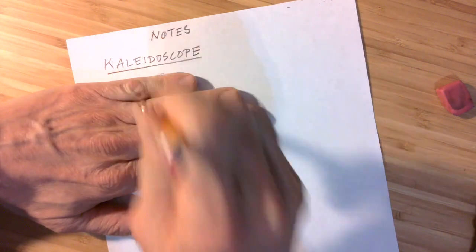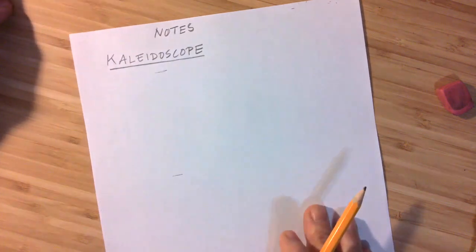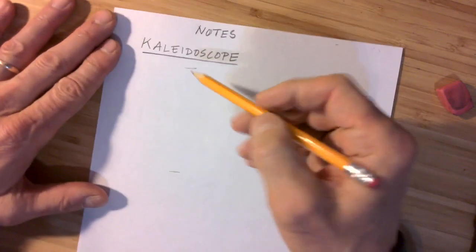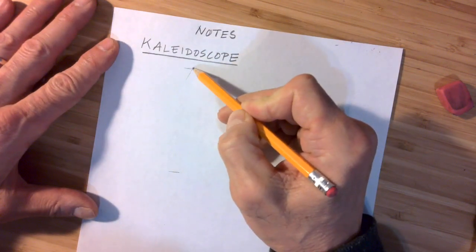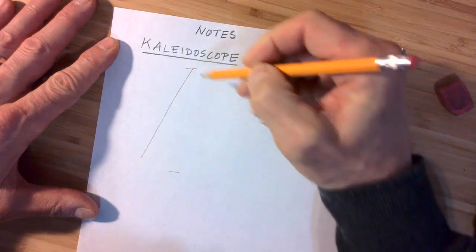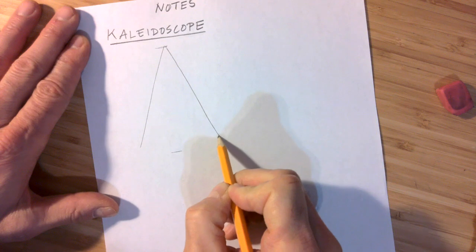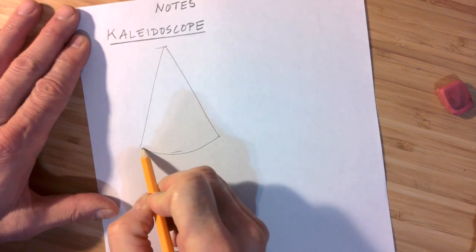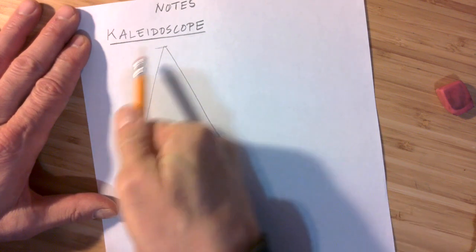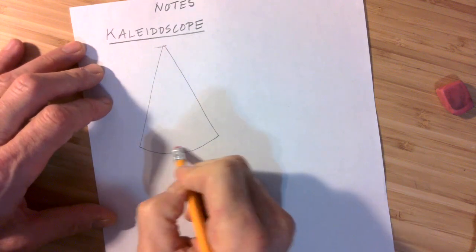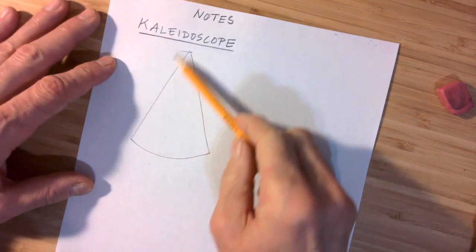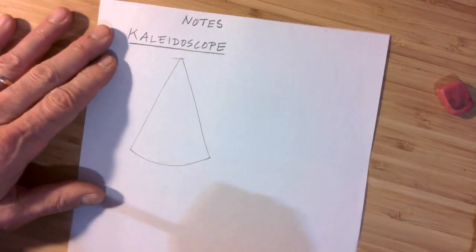I'm going to make a little mark up here and a little mark down there just to make sure it's big enough for our notes. We're going to make a shape that is kind of like a triangle. Let's open it up. But at the bottom, we're going to make a little smile line so it looks more like a cone. This is where we make our basic design. So go ahead and do that.